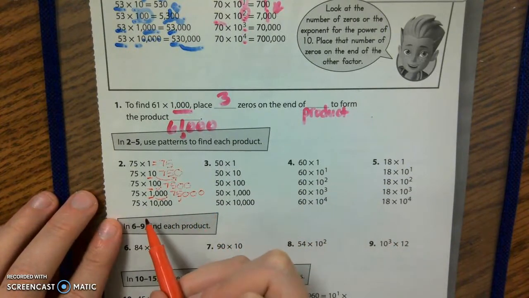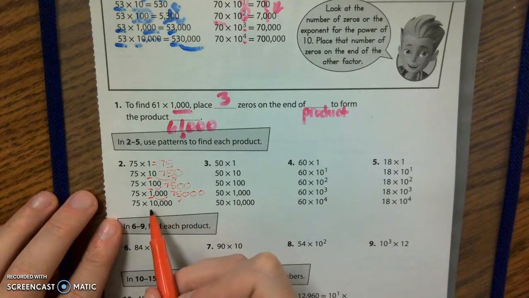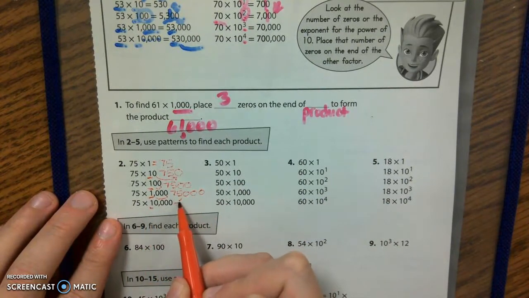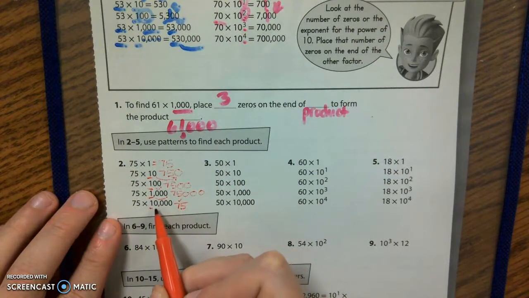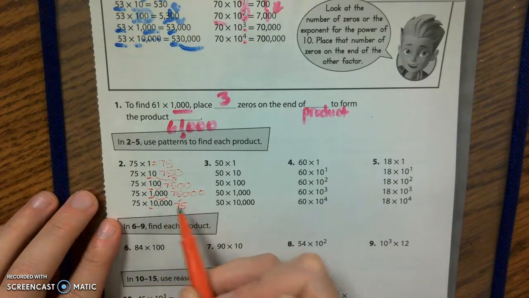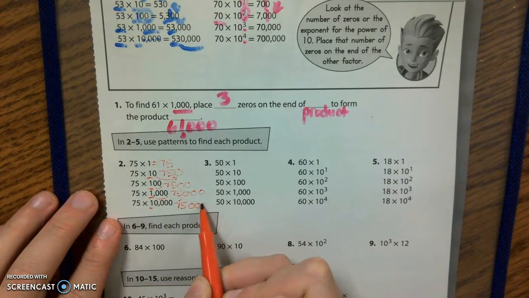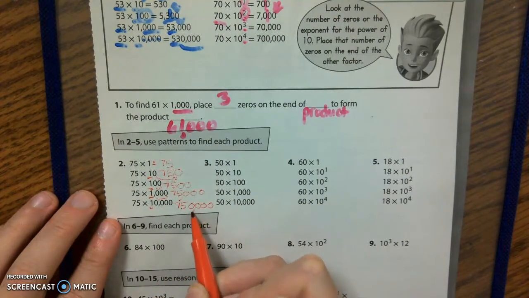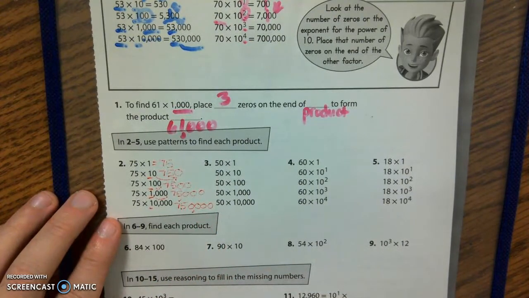And then the last one, 75 times 1, we're going to start with 75. And then we're going to count the zeros. There's 1, 2, 3, 4. So I'm going to put 4 zeros. And that's going to give me a product of 750,000.